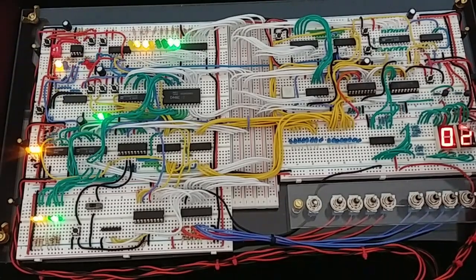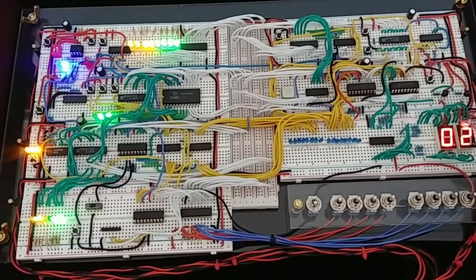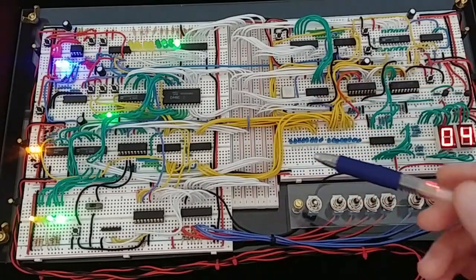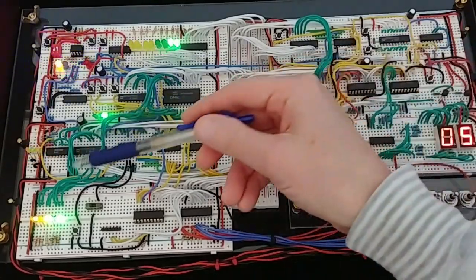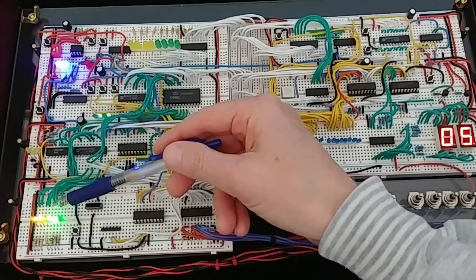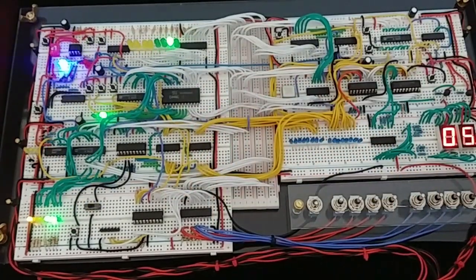So I have a simple program running now that starts out in bank 1, which is memory address hex 100. Starting out in bank 1, it outputs a 1 to the display, and then it jumps to address 200, which means we would see the 2 light up in the instruction register.